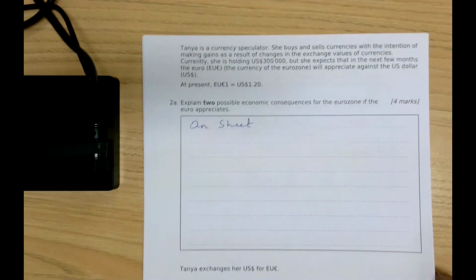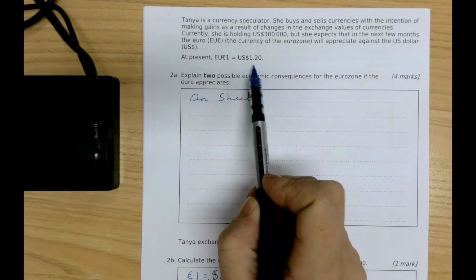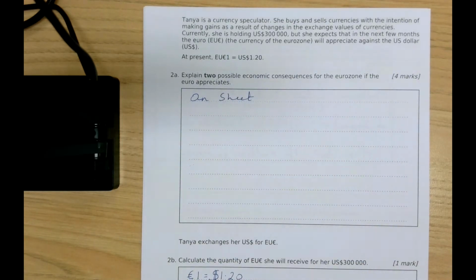Okay. So Tanya is a currency speculator. She buys and sells currencies with the intention of making gains as a result of changes in the exchange values of currencies. Currently, she is holding 300,000 USD, but she expects that in the next few months, the euro, the currency of the Eurozone, will appreciate against the US dollar. At present, the euro is 1.20. Now, explain two possible economic consequences for the Eurozone if the euro appreciates.